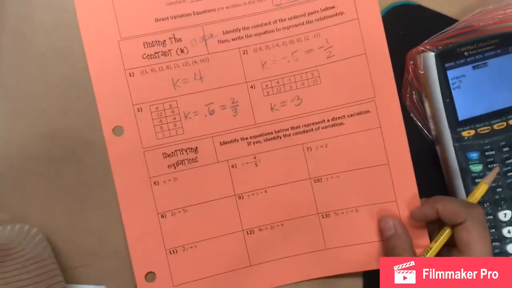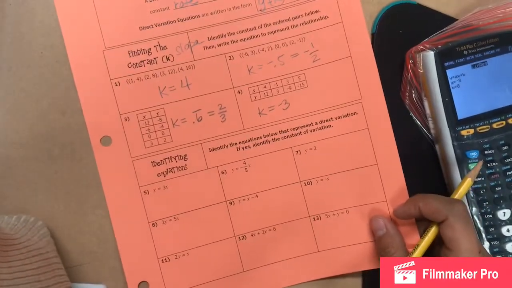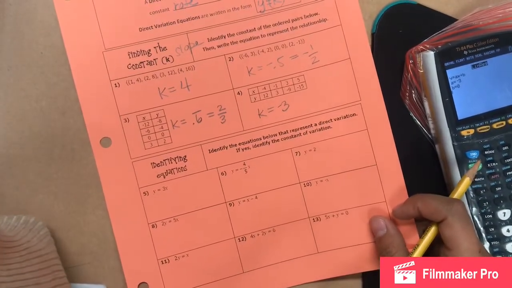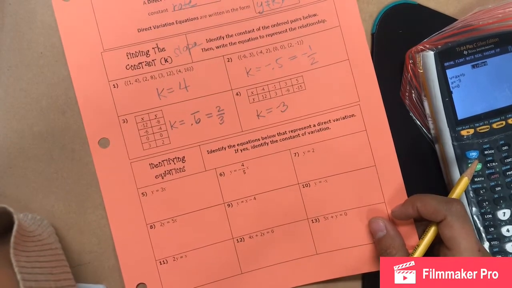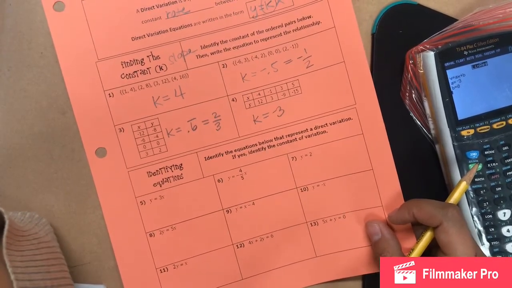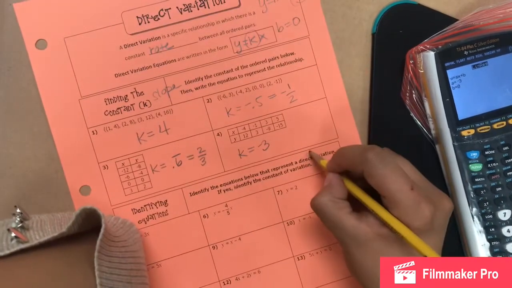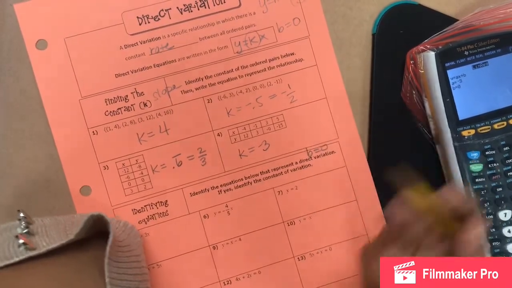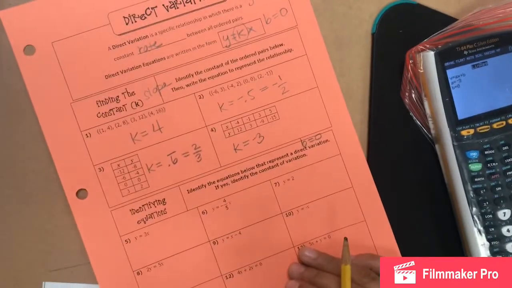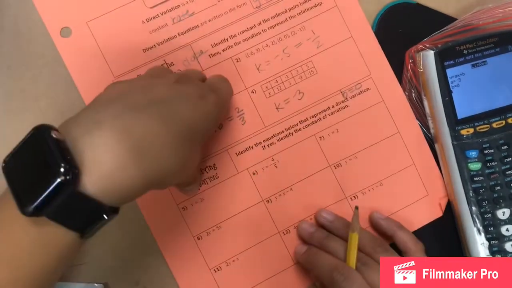Now they want us to identify if it represents direct variation, and then identify the constant of variation, which is the slope. So how we identify whether it is a direct variation problem is if the y-intercept is 0. Okay. So if I look at number 5, y equals 3x.